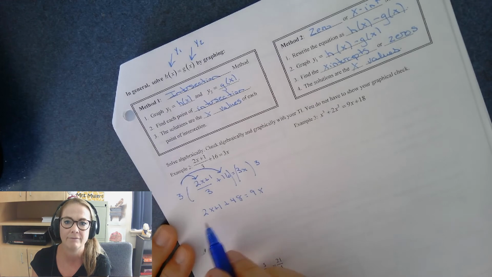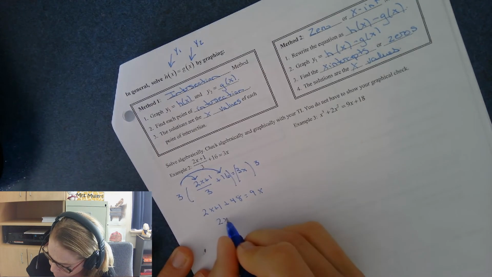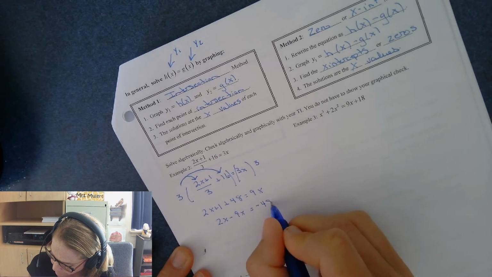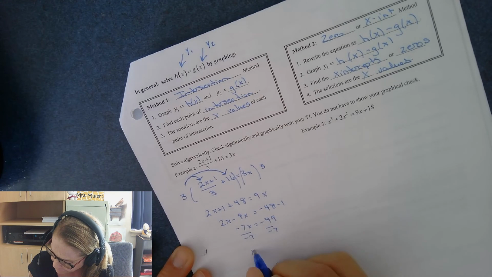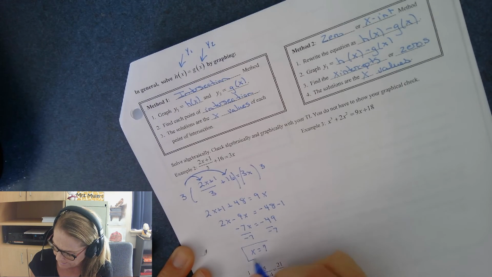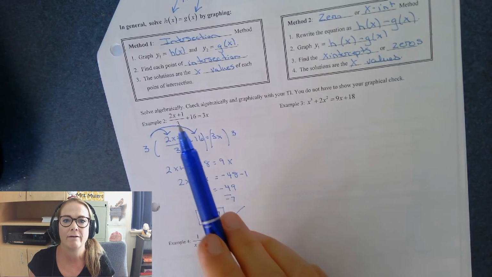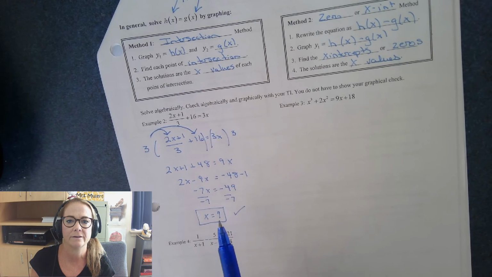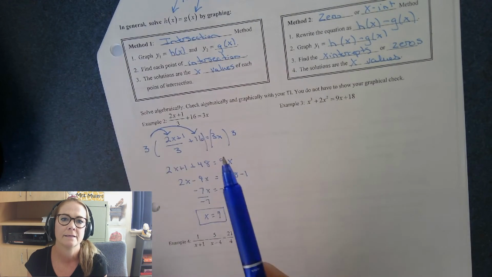Okay, so this is lovely. It's linear. I say linear because it's just x to the first power. So x terms on the left, non-x terms on the right. This is negative 7x equals negative 49. Divide by negative 7, divide by negative 7, x equals 7. Okay, check it, you guys. It checks. You could check graphing. You could put both of these into the TI and see if they intersect at the x value of 7. Or you can throw 7 in here and just see if you get a balanced left side to a right side.